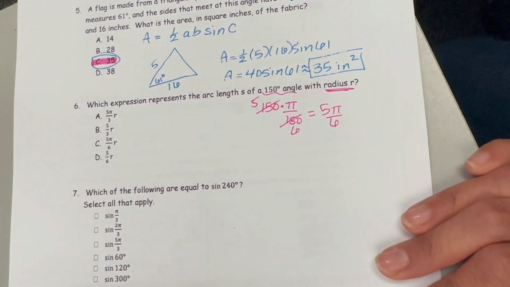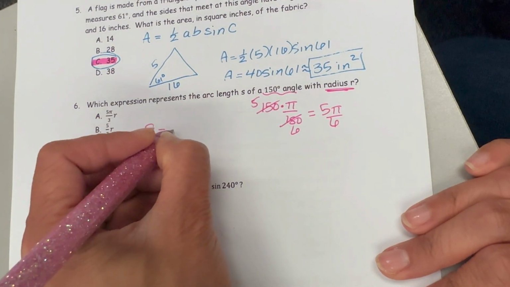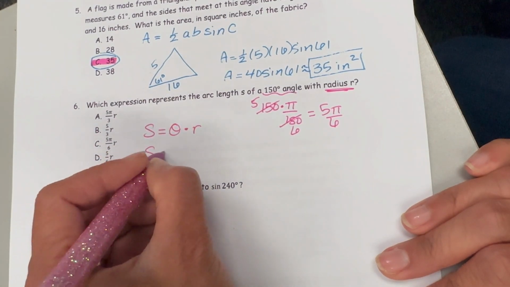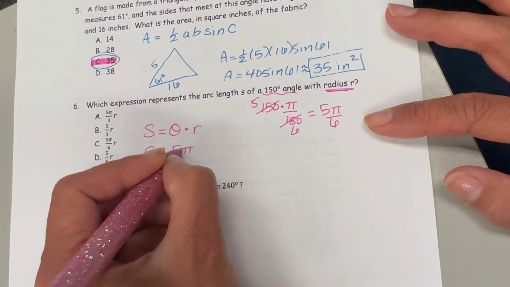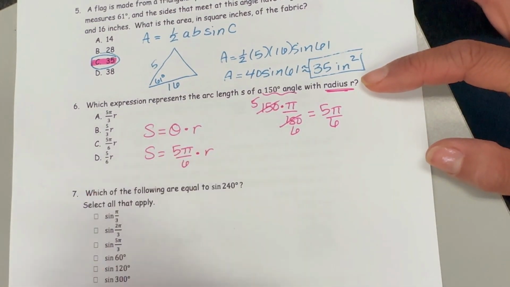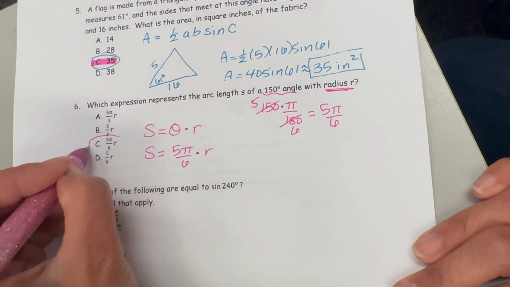But you could also remember that off the unit circle, okay? So arc length equals S equals theta times R. So S is going to equal, the theta is 5 pi over 6, and the radius, they just want us to use the letter R. So it's 5 pi over 6 times R. So the answer is C.